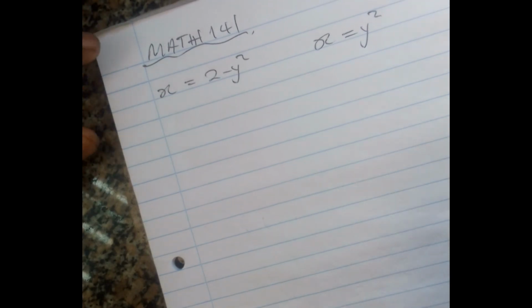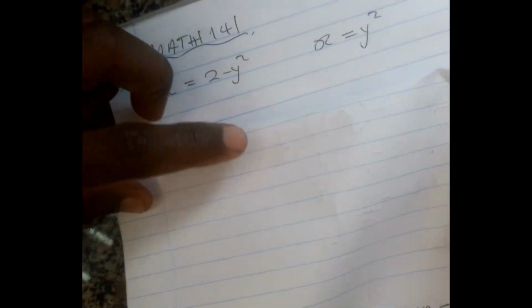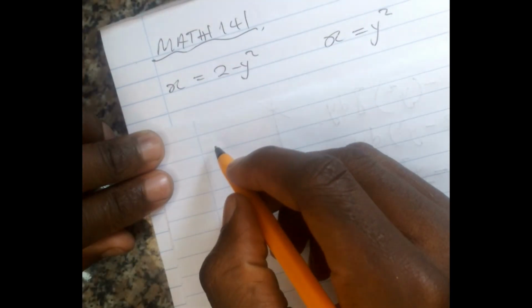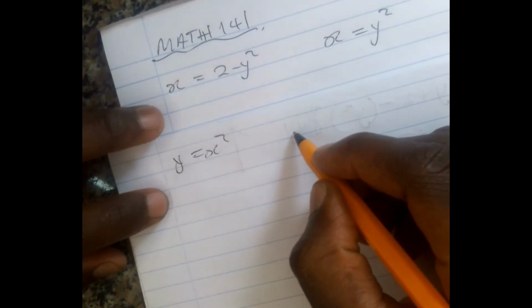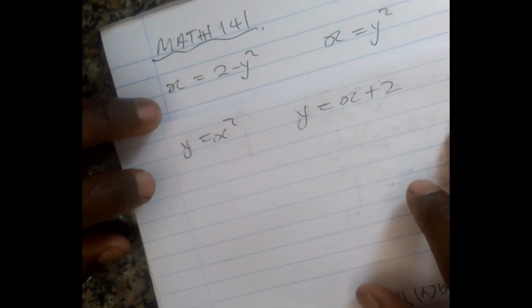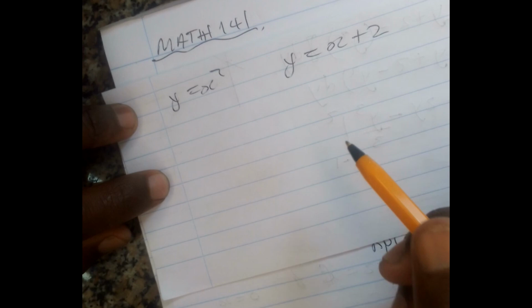The first thing that you have to do is to sketch the curves. But if you don't know how to sketch the curve, I'm going to tell you how to do that. Here is a clear example. Suppose that we have y equals x squared and y equals x plus 2. In that case, you want to know which one is on the top and which one is on the bottom.